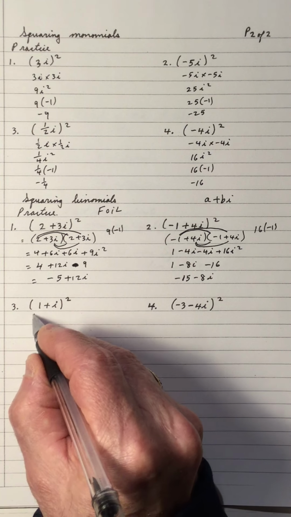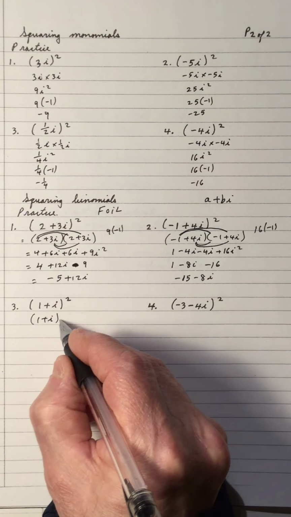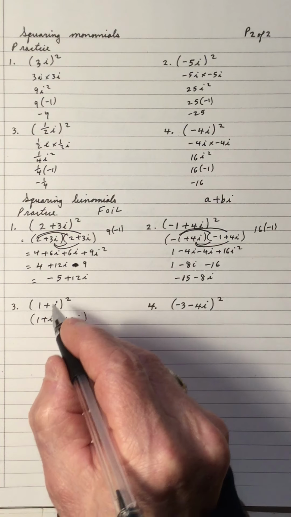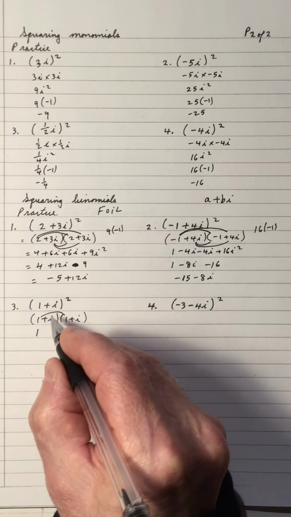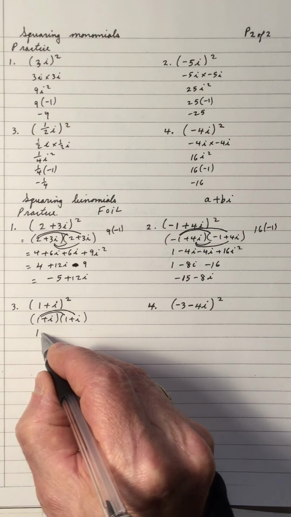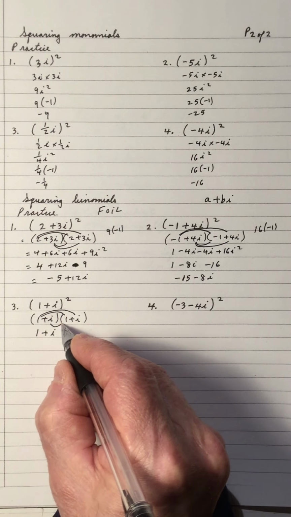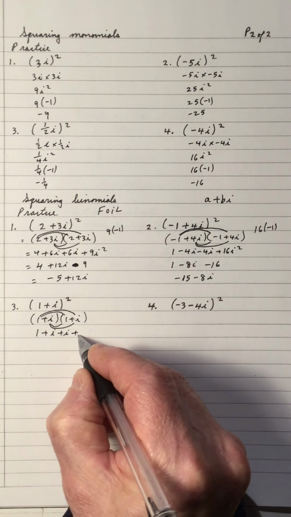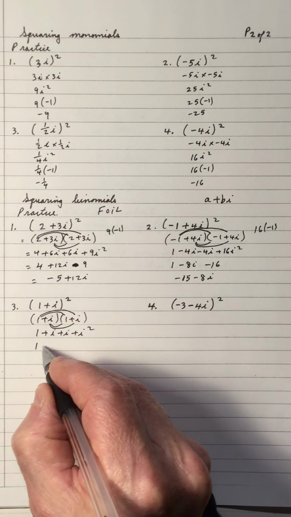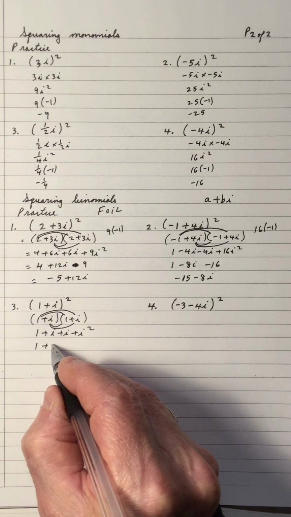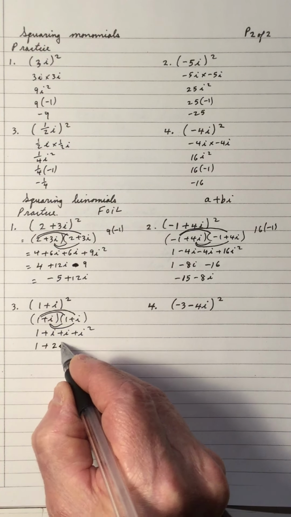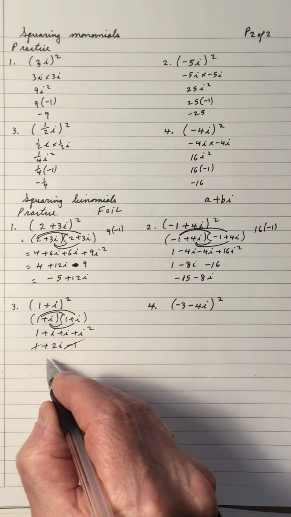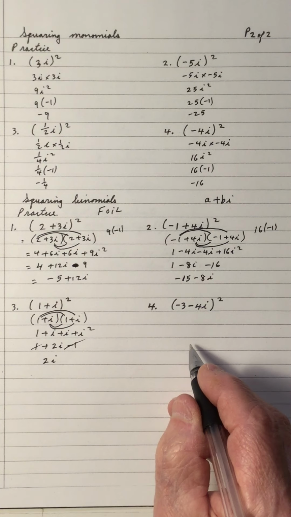And number 3 is (1 + i)^2, which is 1 plus i times 1 plus i. And we're going to do FOIL. First, 1 times 1, 1. Outside, 1 times i is 1i. Inside, i times 1 is i. And last is i times i is i squared. So that's 1 plus, these are like terms, so we add 1 plus 1 is 2i. And i squared is -1. And 1 and -1 cancel out, so it works out to be 2i.